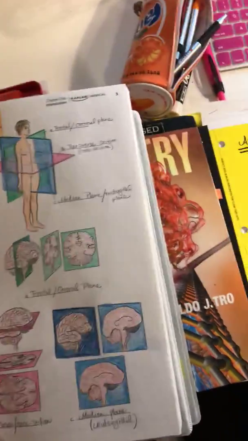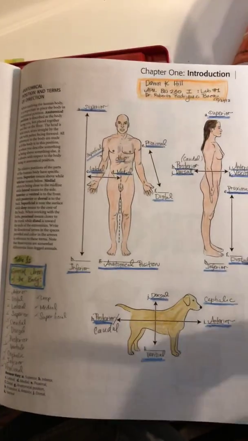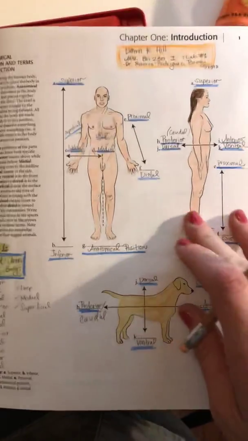Reviewing the planes of the body. Sorry, we'll go over here. Talking about the anatomical positions.